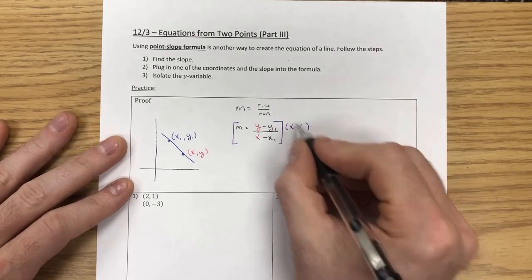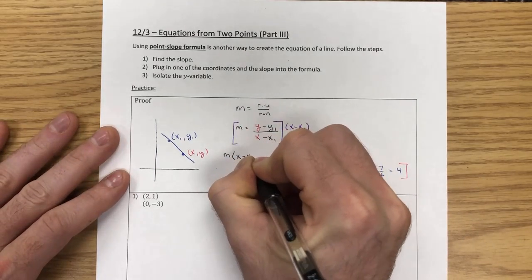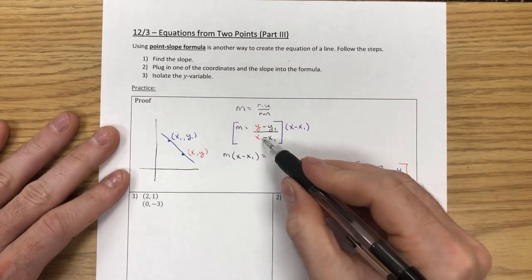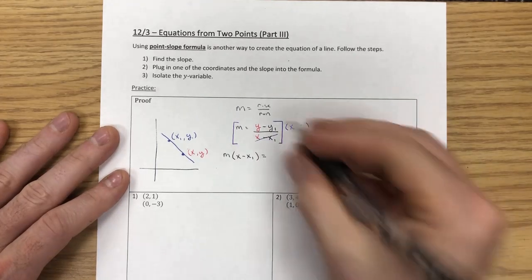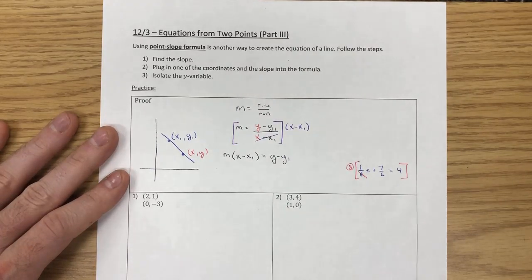And so I'm going to have an m times x minus x1 on the left. These are going to cancel out, so I'm just going to have a y minus y1 on the right.